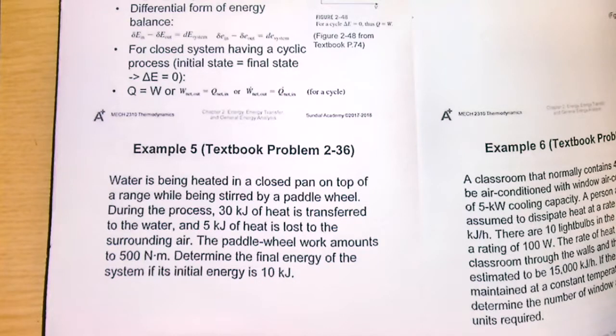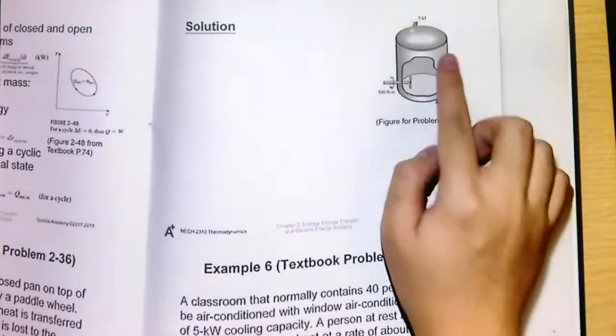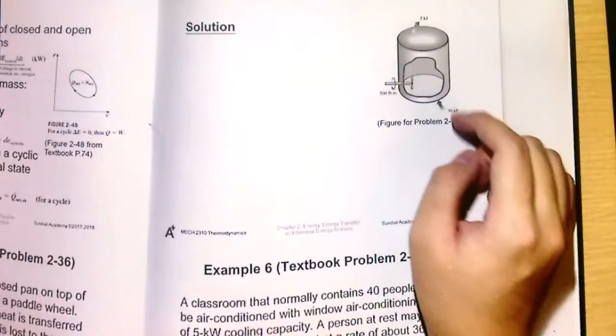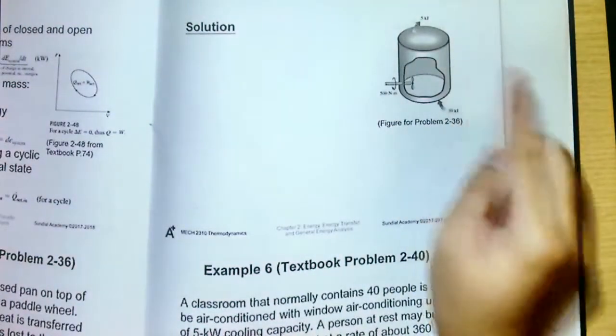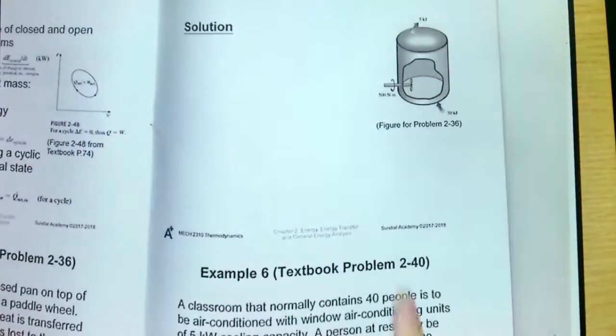Water is being heated in a closed pan on top of a range while being stirred by a paddle wheel. The figure is shown on the right. That is what we call the closed pan, on top of a range, and it is stirred by a paddle wheel. This one is the paddle wheel.